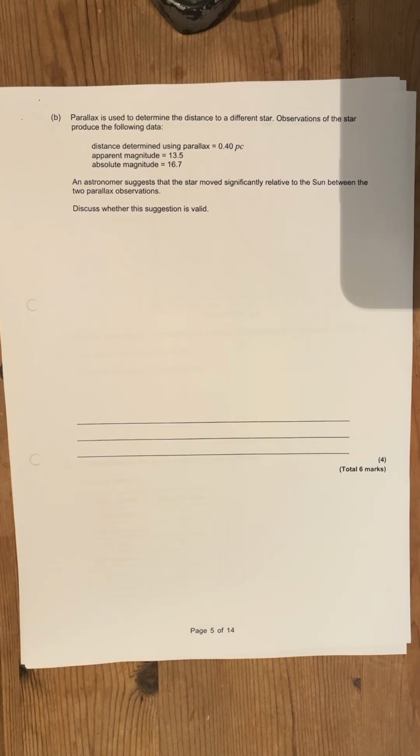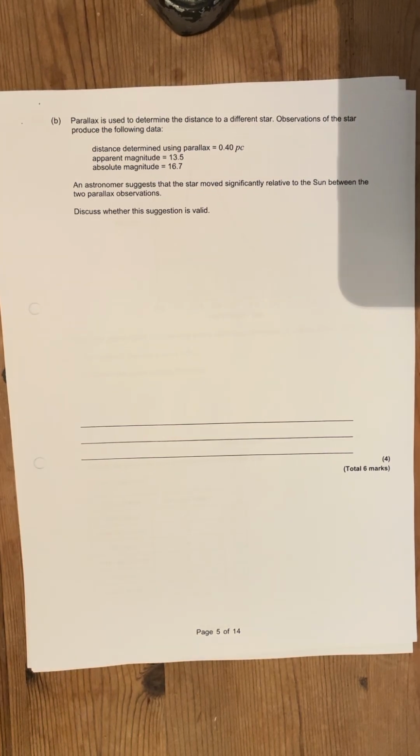Observations of the star produce the following data. Distance determined using parallax is 0.4 pc. Apparent magnitude is 13.5, absolute magnitude is 16.7. And astronomers suggest that the star moves significantly relative to the sun between the two parallax observations. Discuss whether the suggestion is valid.